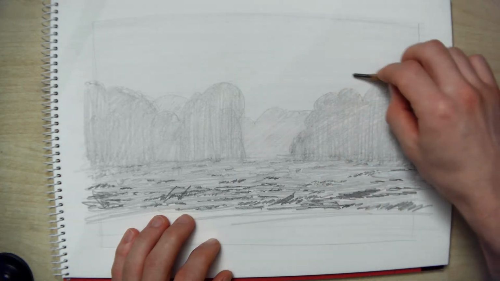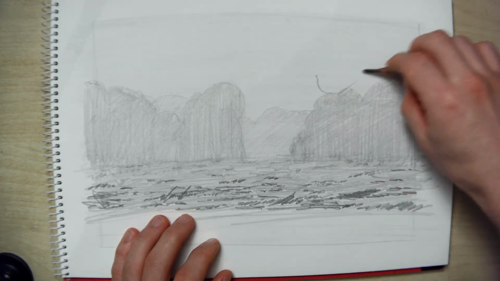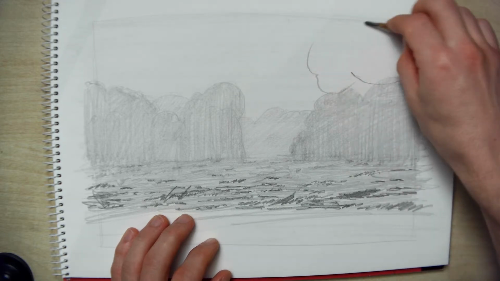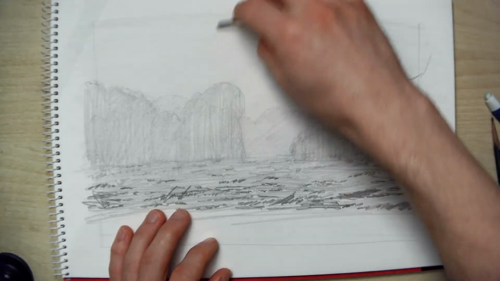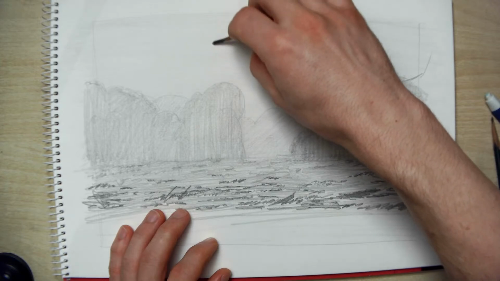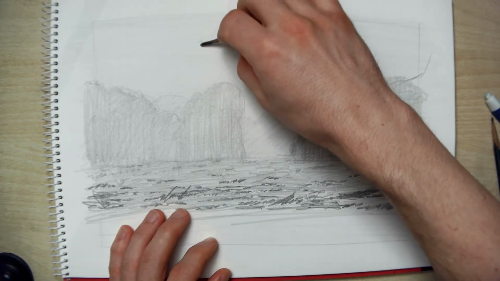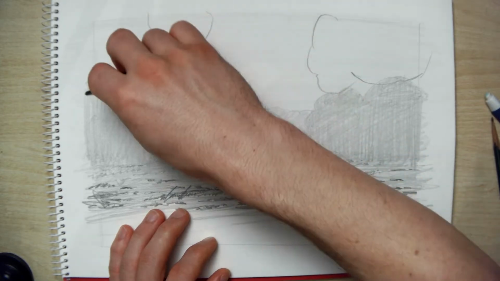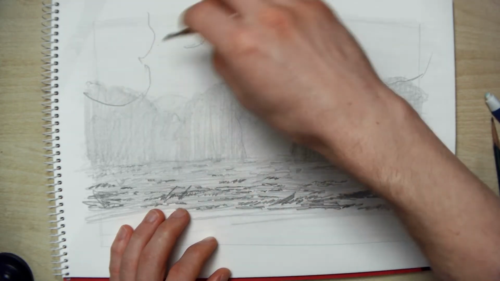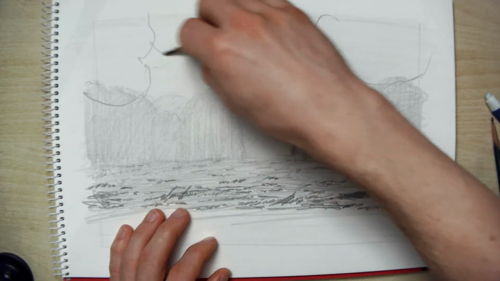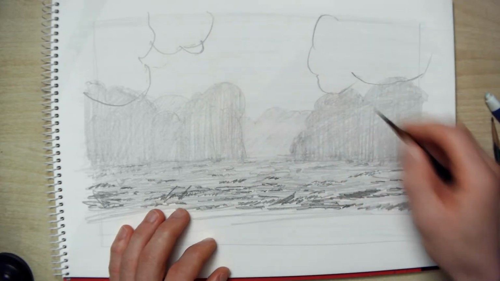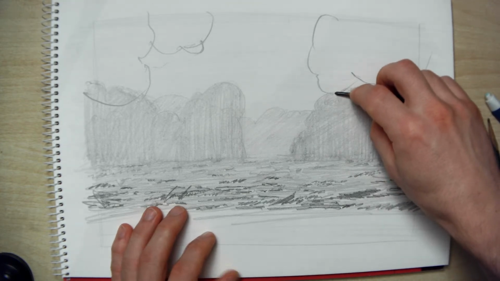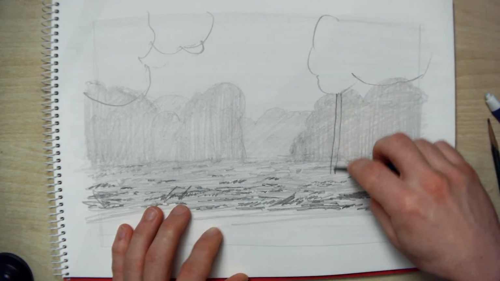First, let me set up the foliage. I'll have a gap right here, and then all this is going to be covered by leaves. And also this right here, maybe up to this point, and then right there, maybe like so. And then we're going to have a lot of trunks.